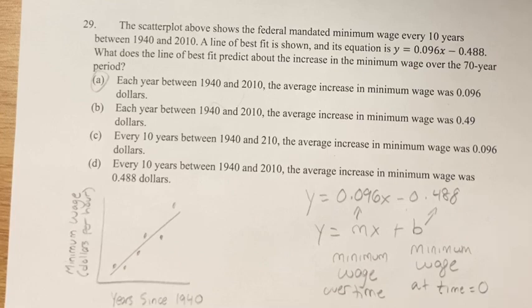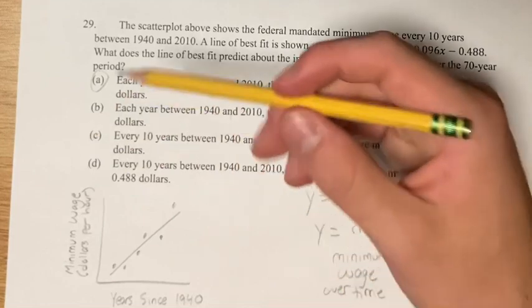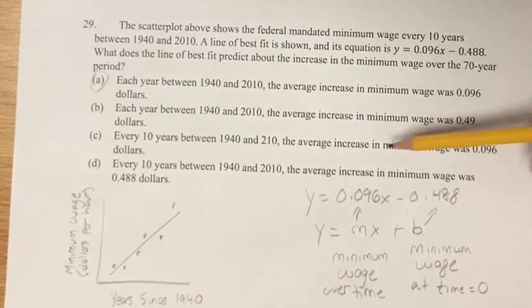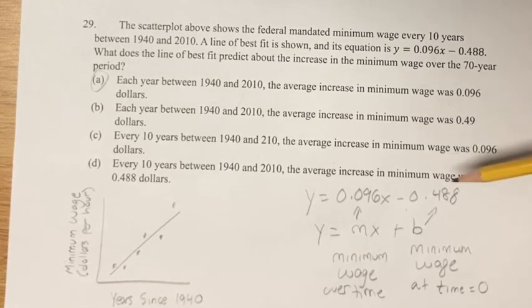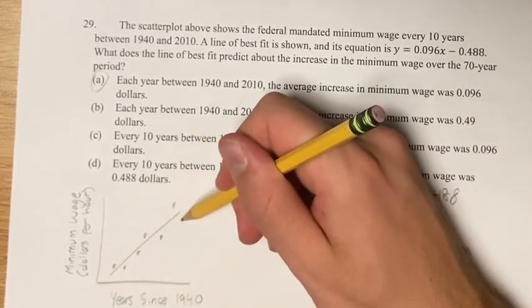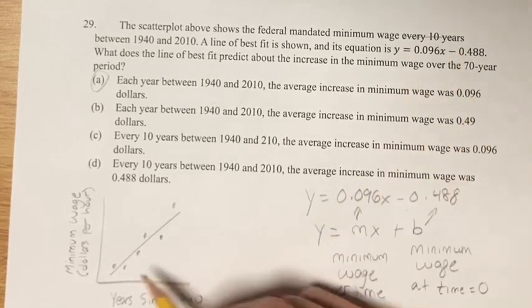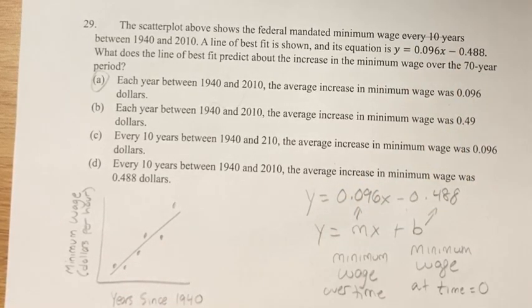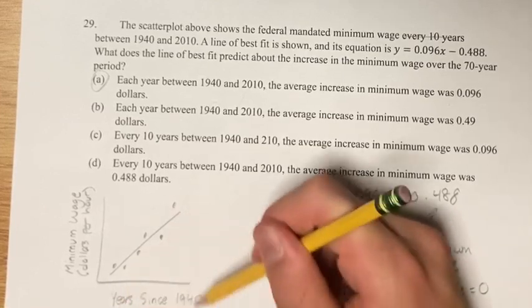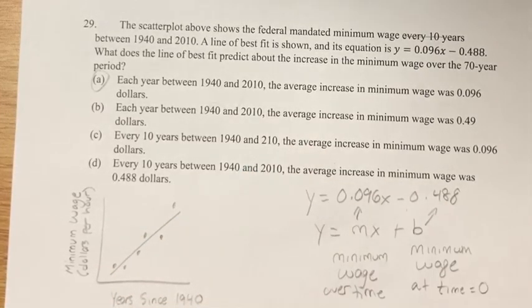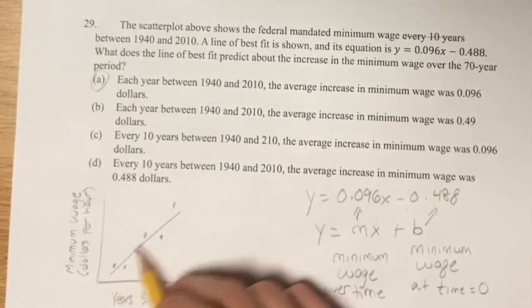If we look at the difference between that and C, every 10 years between 1940 and 2010, the average increase in minimum wage was $0.096. That is not the case because we're looking at it year over year, right? This is plotted year over year. We're not looking at it in terms of the data being tracked every 10 years, but the X value of these points is in years since 1940, not decades since 1940. So it's on a year-by-year basis that this line is being drawn.